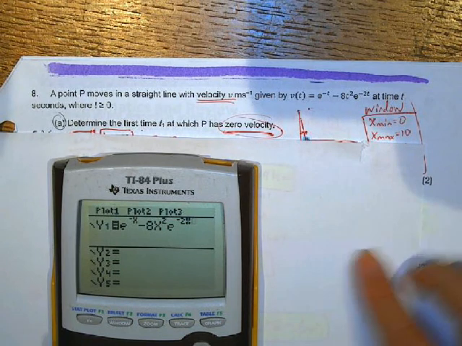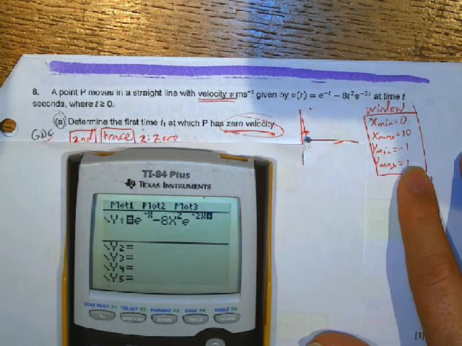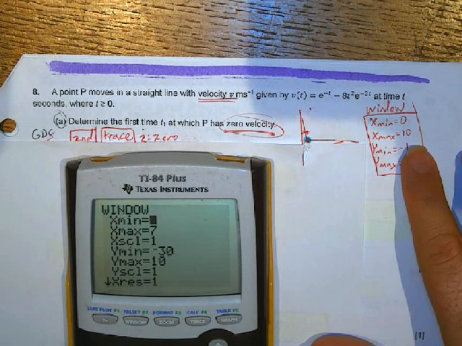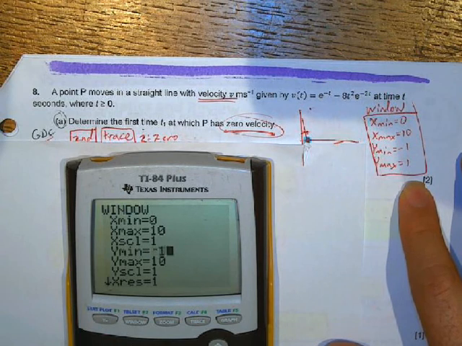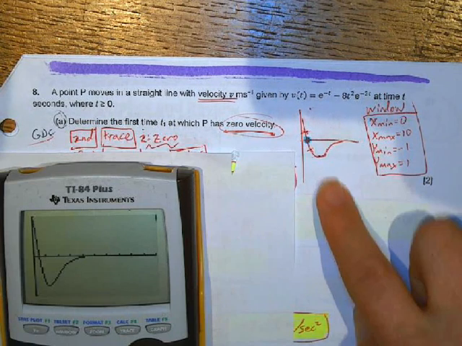Okay, and my window is going to be this: 0, 10, negative 1, and 1. Okay, let's graph this and see what it looks like. So it looks something like that, right?